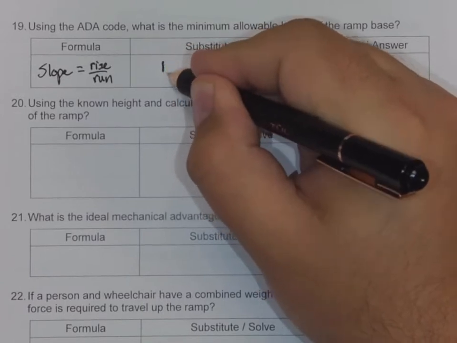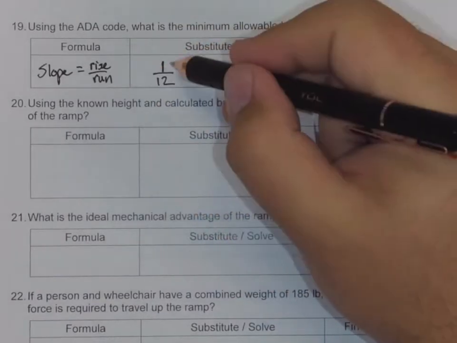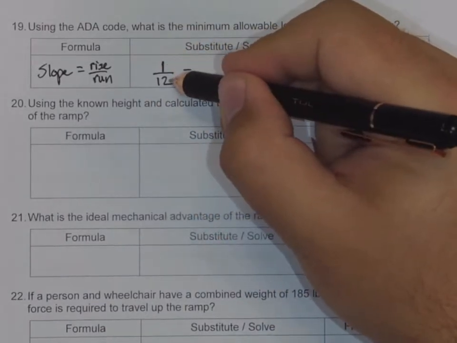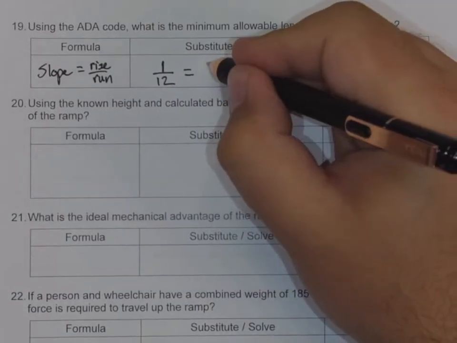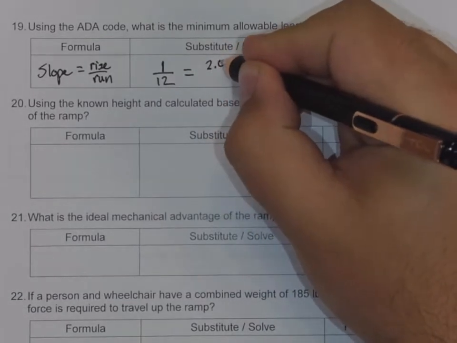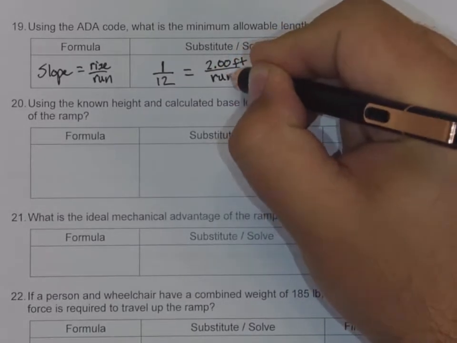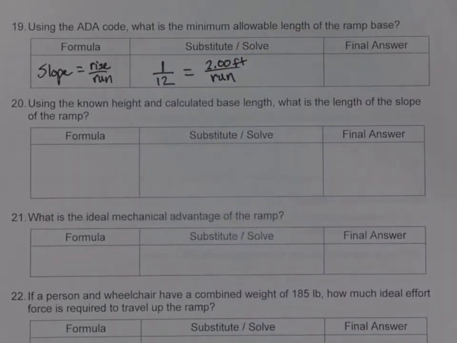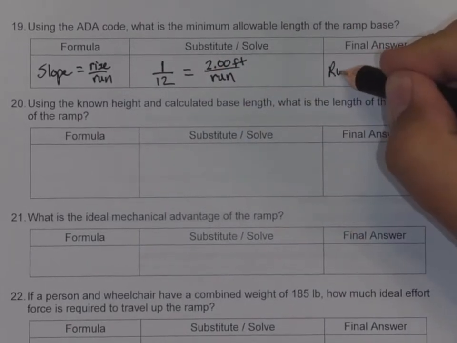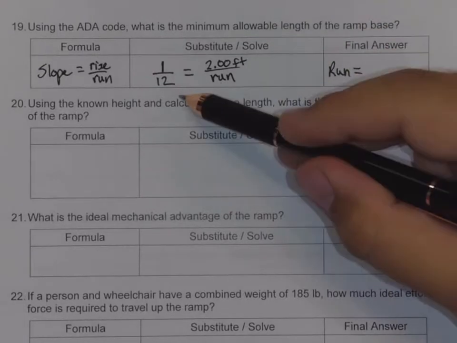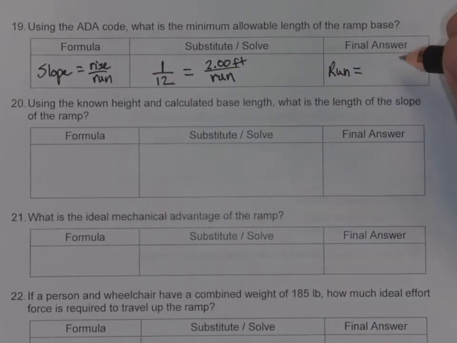So I can set up a proportion. I've got a 1 to 12 slope, so I can rise 1 unit for every 12 units of run, and my rise for this scenario is 2 feet, but I'm looking for how much run I have. So this becomes a cross multiply and divide scenario where my run will end up being 12 times 2, and run times 1 would give us just whatever it is.